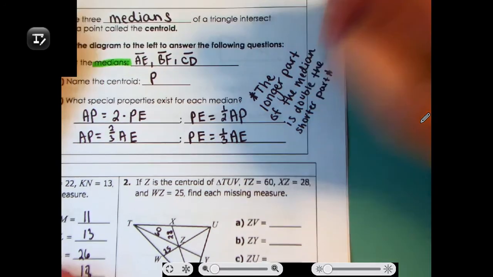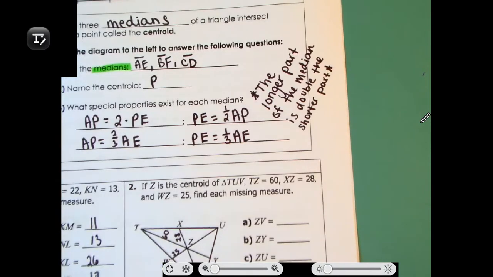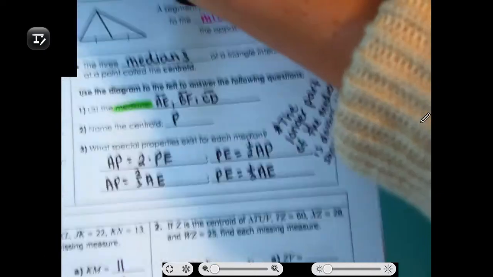So the longer segment of the median is double the shorter segment, kind of the same thing. But this might be the way you can think of this in your head, that the longer part is double the shorter part, because that's going to help you figure out these missing measures.